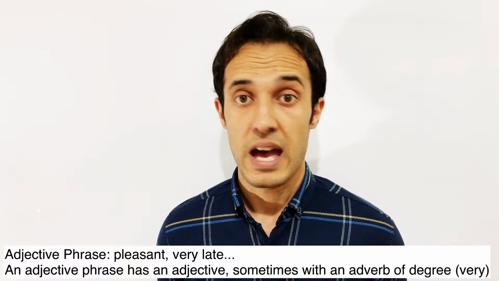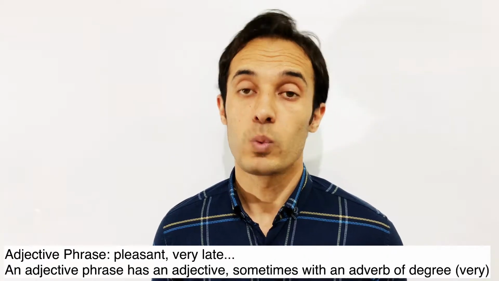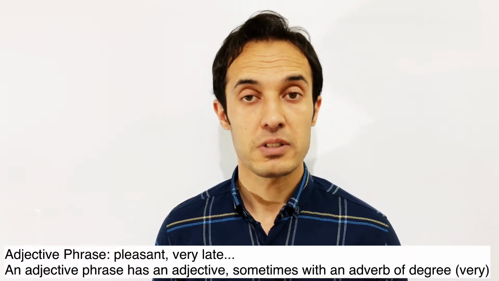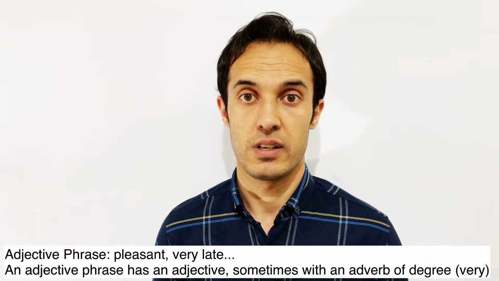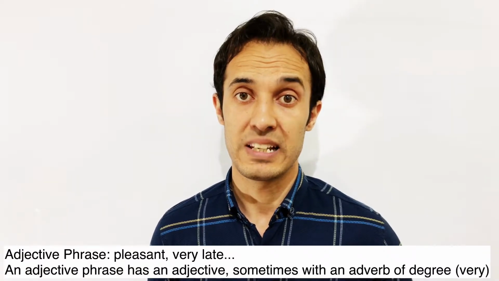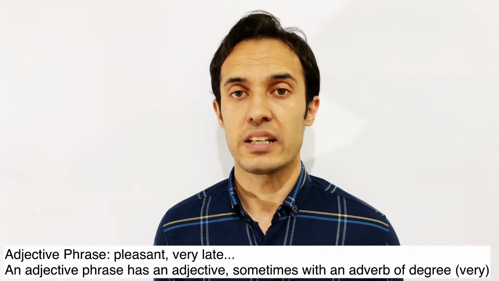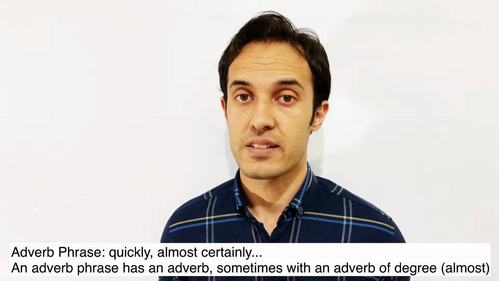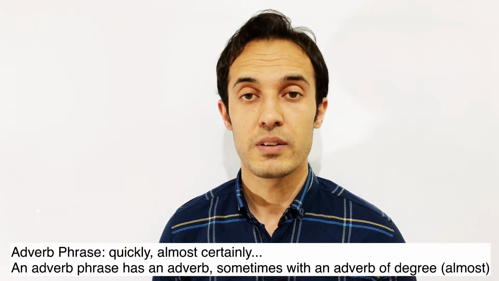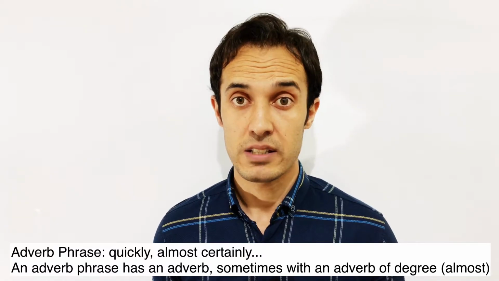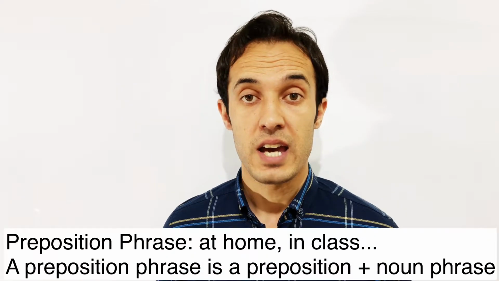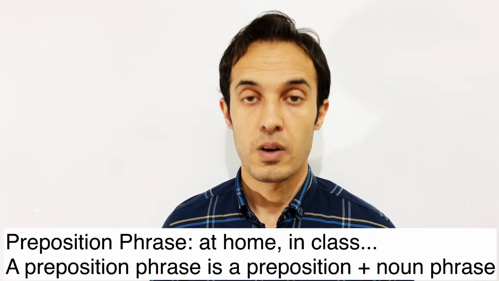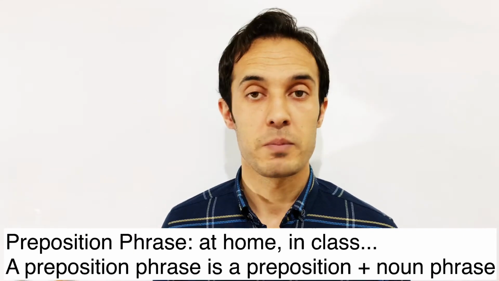An adjective phrase has an adjective. Sometimes it can be with a degree adverb, like very late, good, very good. Good alone is an adjective phrase. If we have a degree adverb, like very, too, almost, with that adjective, it can be an adjective phrase. An adverb phrase has an adverb, and sometimes it can be with a degree adverb. Example: late, very late. And finally, a preposition phrase is a preposition plus a noun phrase. One preposition before a noun phrase can be a preposition phrase.